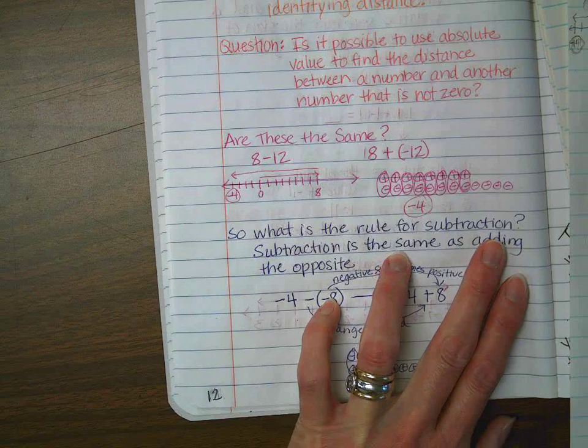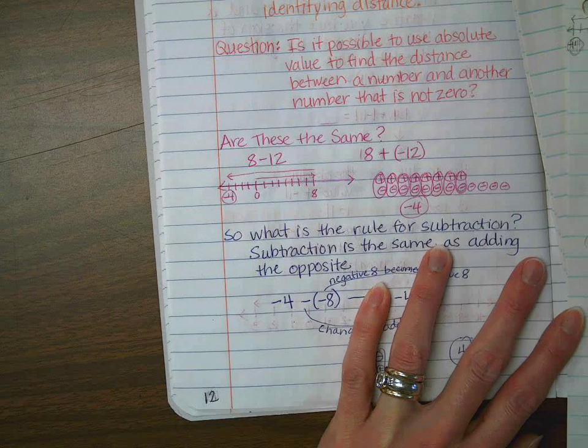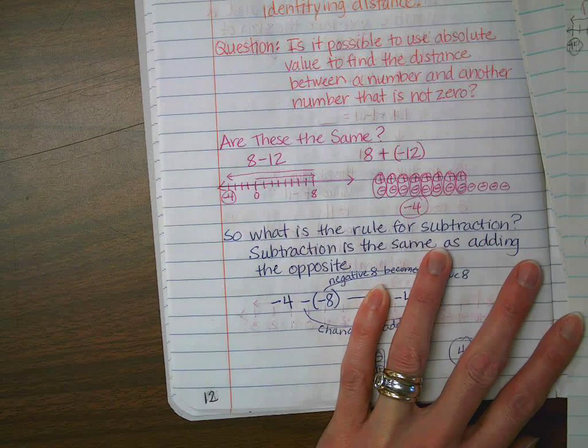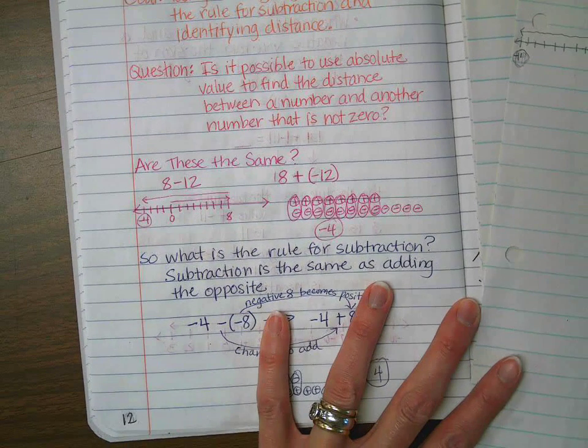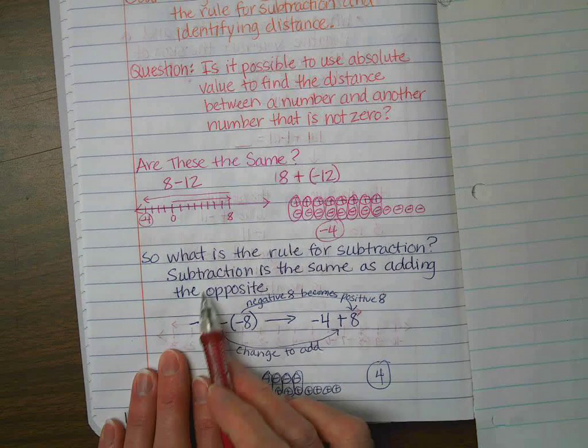Okay, wait. So let's say it again. So, what is the rule for subtraction? Oh, that lighting looks horrible. Okay, let's try it again. Okay, there we go. So, what is the rule for subtraction? Get your book straight there, lady. Okay.